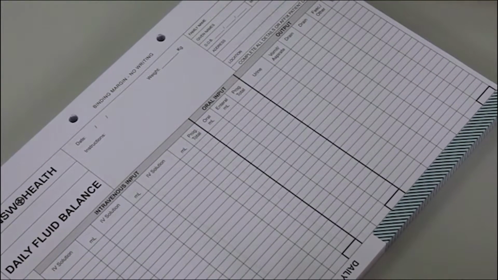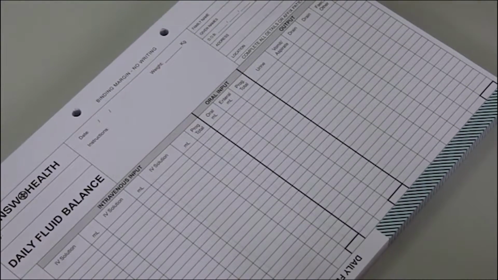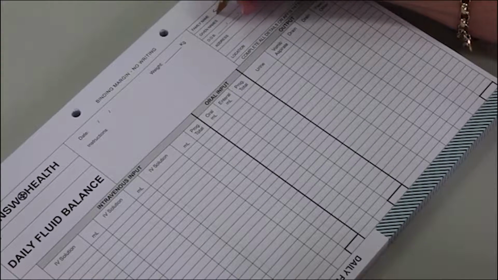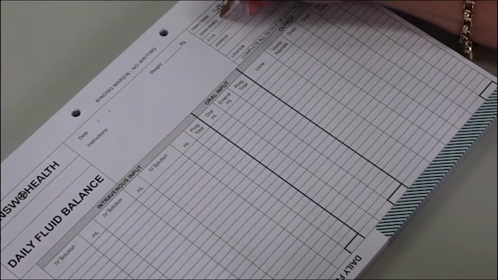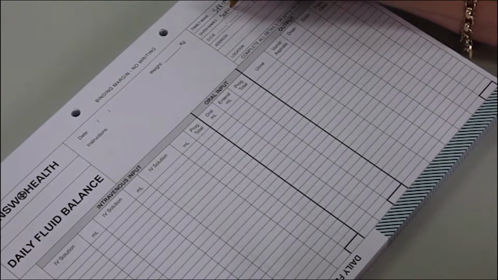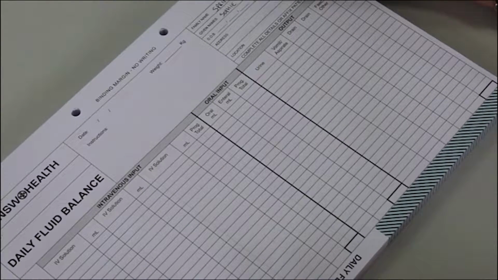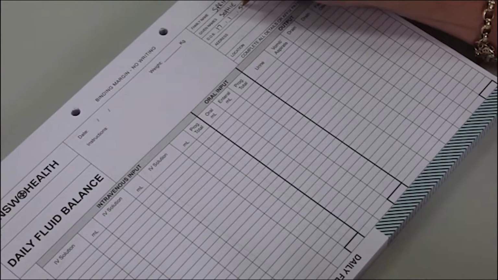Hi, I'm going to demonstrate how to fill in a fluid balance chart. With any documentation, the first thing you need to fill in is the patient's details. So we'll use Sophie Springer. The family name is Springer. Given name or first name is Sophie. The medical record number or unit number is 02000301, and her date of birth is the 17th of the 1st, 1954.